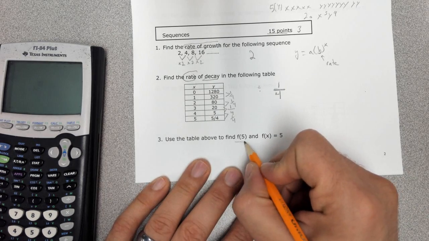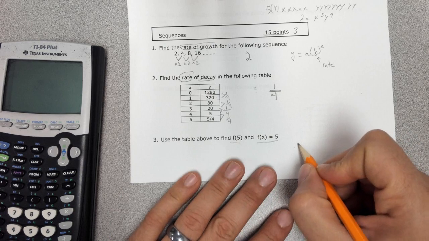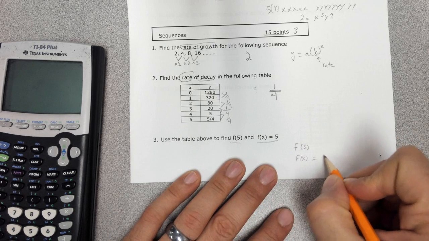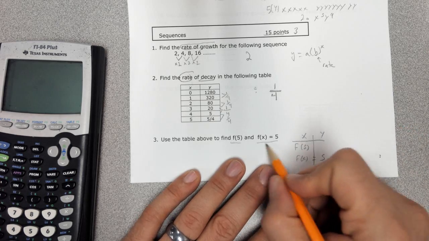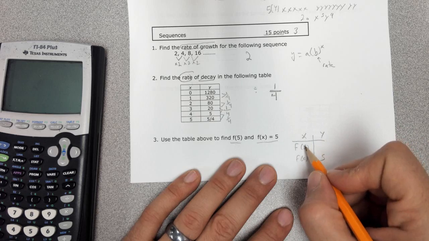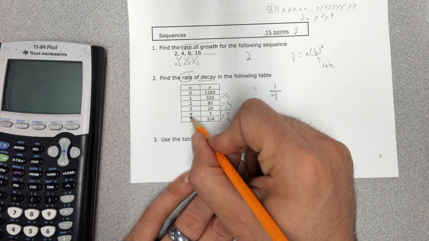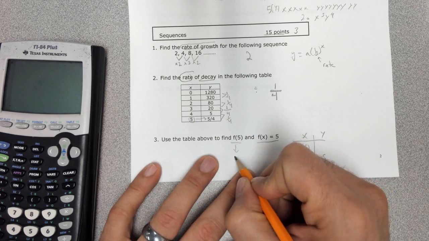Now here we're asking to find f of 5 and f of x equals 5. There's a really easy trick to do these. You just put f of 5 right here. And you put f of x equals 5 right here. And you draw an x and y table on the equal sign. Whenever they're asking for f of 5, they're asking wherever x is 5. Here's x, here's 5. This is the answer they're looking for. So for this one, it's 5/4.